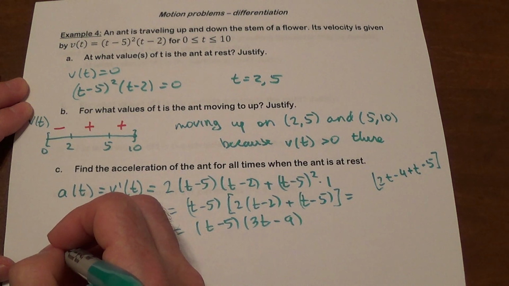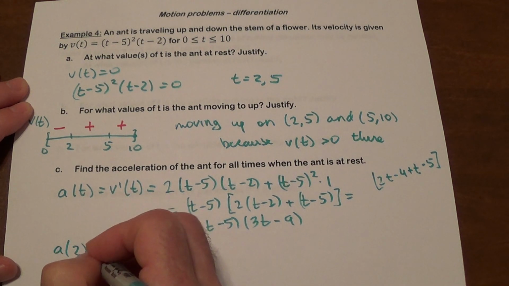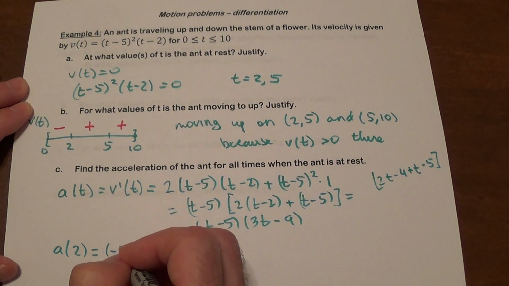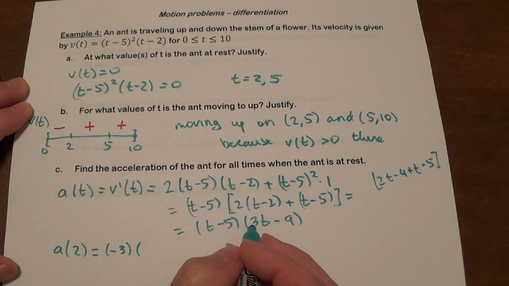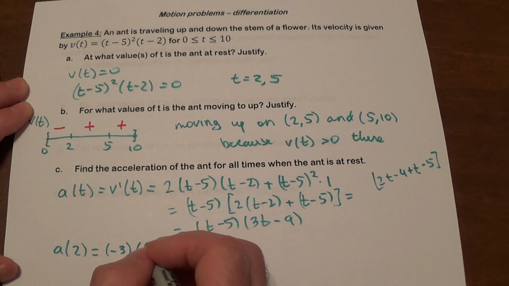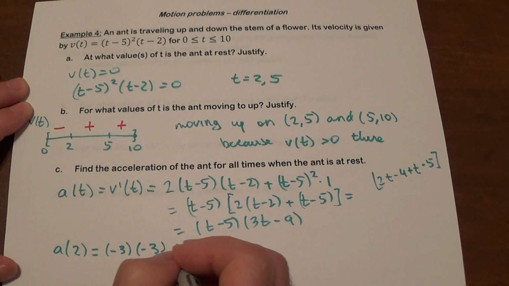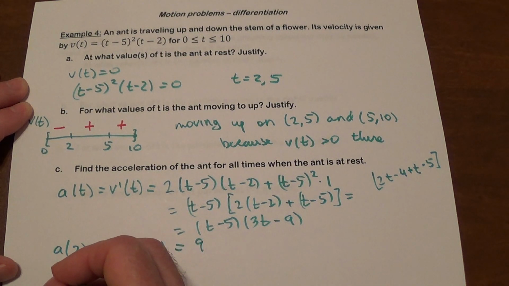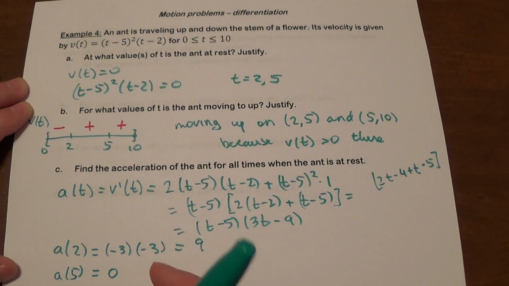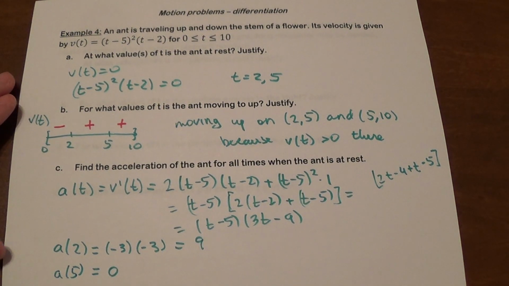So a of 2 will be 2 minus 5, it's going to be negative 3, and that's going to be 6 minus 9, which will be negative 3, so it's going to be 9, and the acceleration at 5 will actually be 0. Okay, that's how it's done.